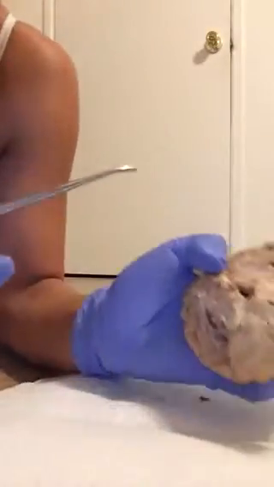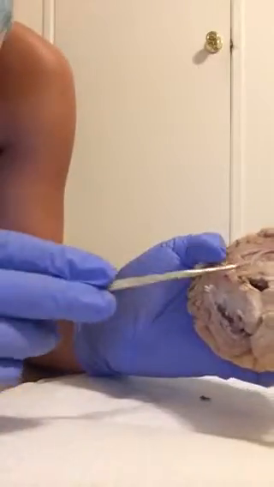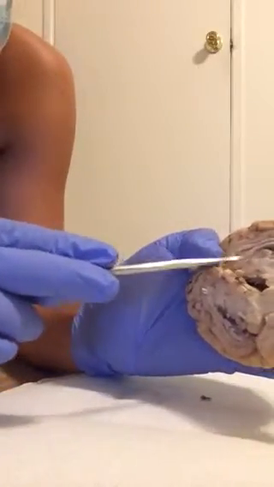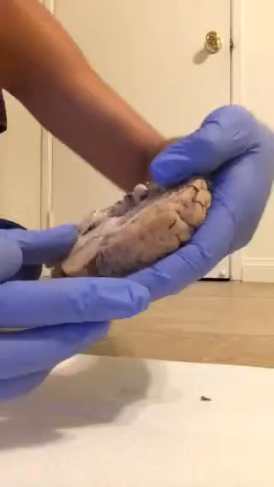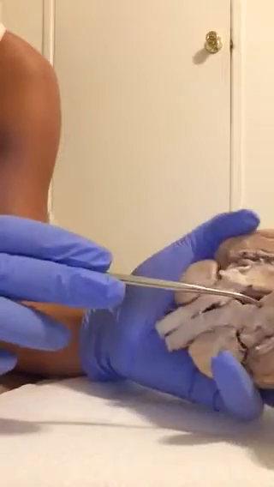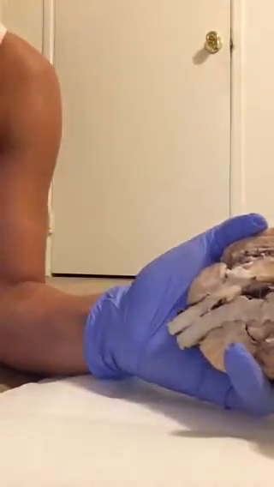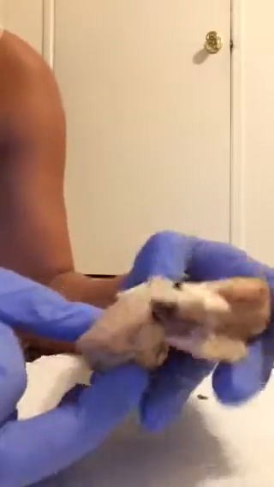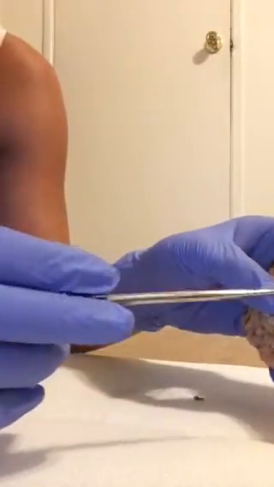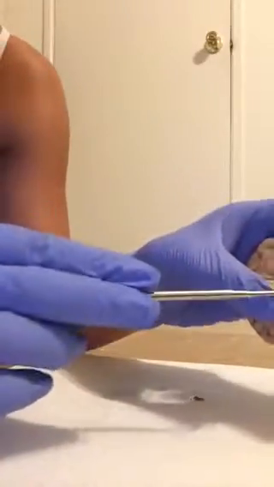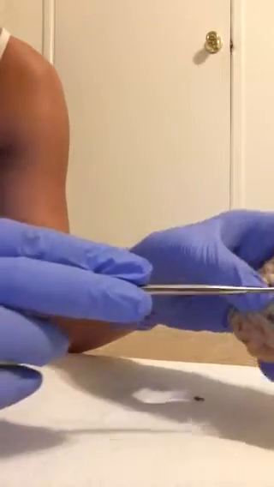And there's the intermediate mass of the thalamus. The thalamus is here. It's going to be the darker area. So let's turn it this way. It's a little bit easier to see. It's going to be the darker area. And we have, of course, the pituitary gland, which you can see here.